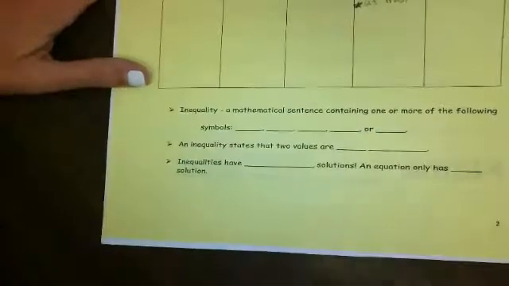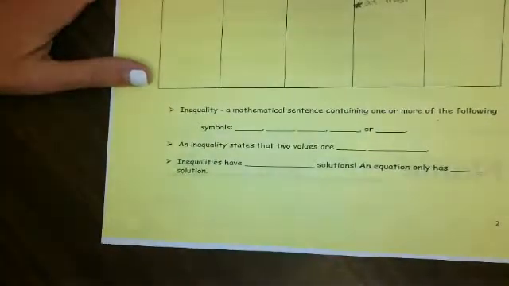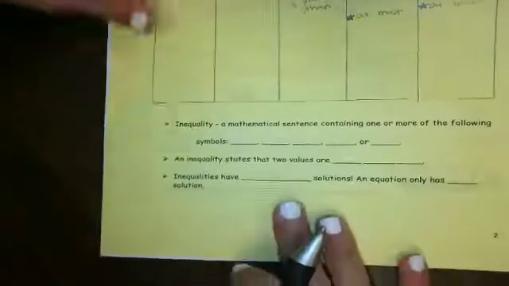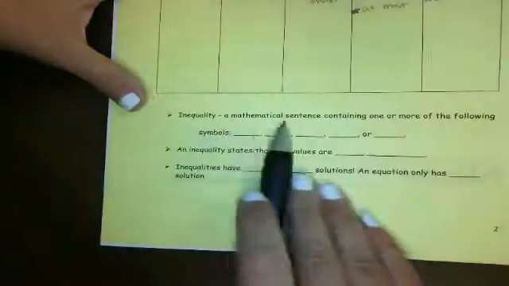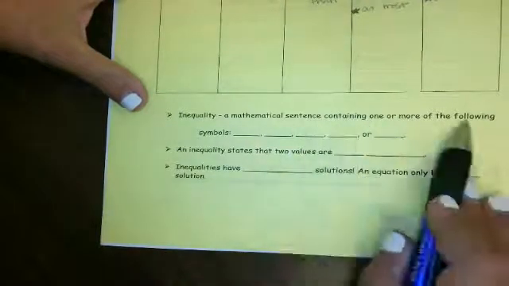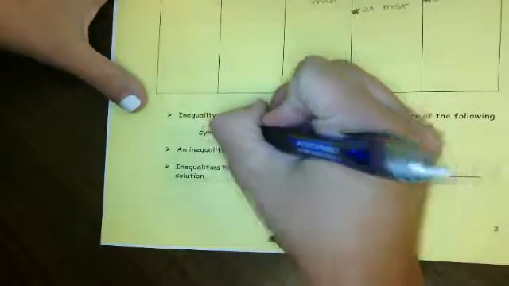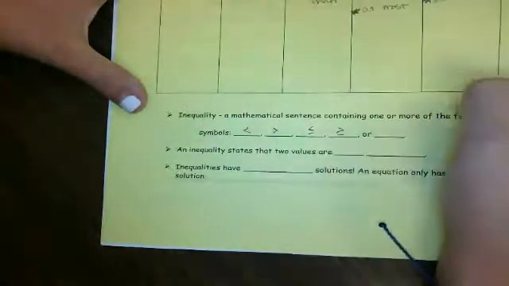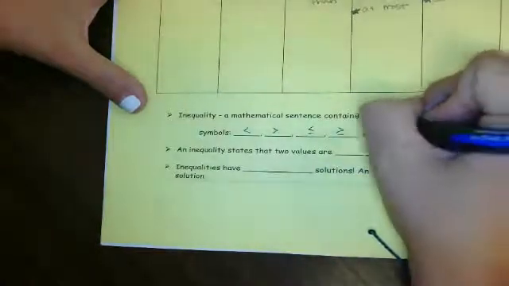All right. So now we're going to go down to the bottom and take a little bit of notes here. Let me switch to a pen so you guys can see this a little bit better. Okay. So an inequality is a mathematical sentence, just like an equation. But an inequality contains one or more of the following symbols. And these are the symbols that we saw up here. It's either going to be a less than, is greater than, is less than or equal to, is greater than or equal to, or technically it could be is not equal to.